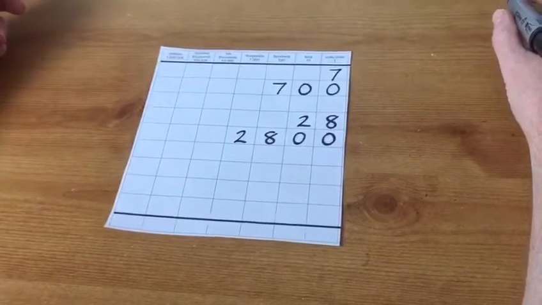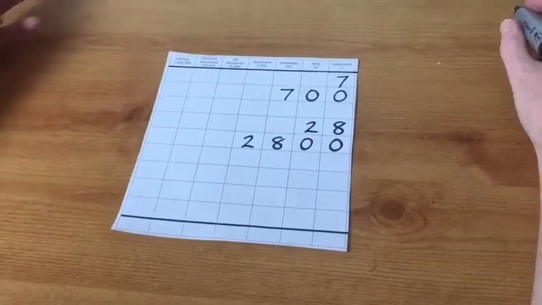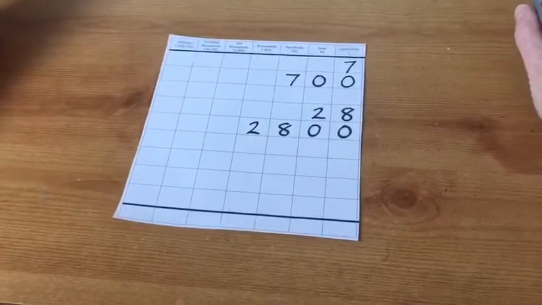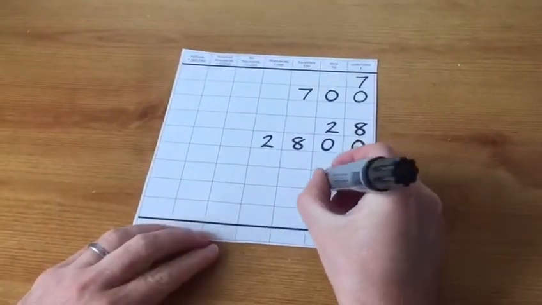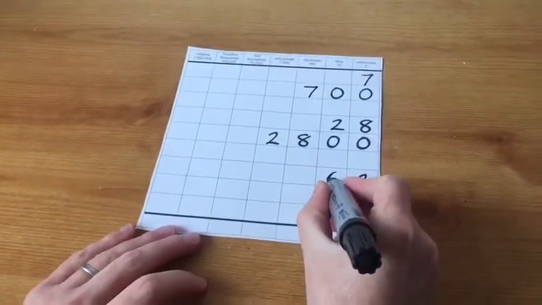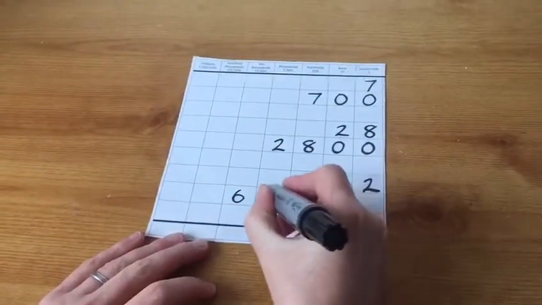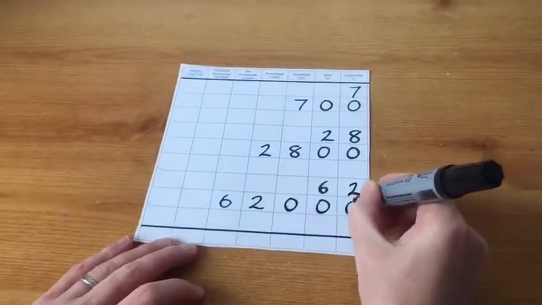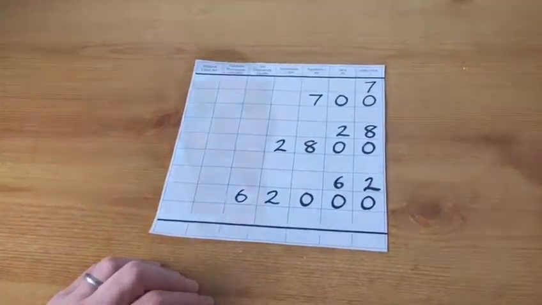Finally, let's look at timesing by 1,000. The trick here is to add 3 zeros, but mathematically we are going to move everything 3 columns and add the zeros as placeholders. So 62 times 1,000, the 6 would move 1, 2, 3 columns. The 2 would move 1, 2, 3 columns, and then the zeros would go in to hold the place. So 62 times 1,000 would be 62,000.